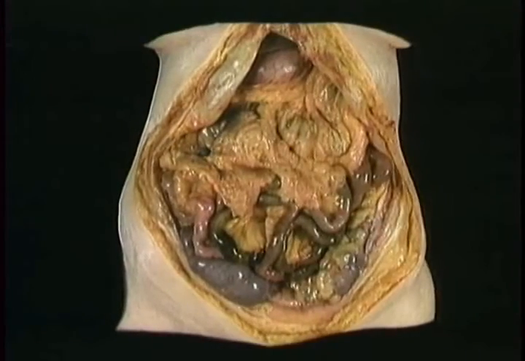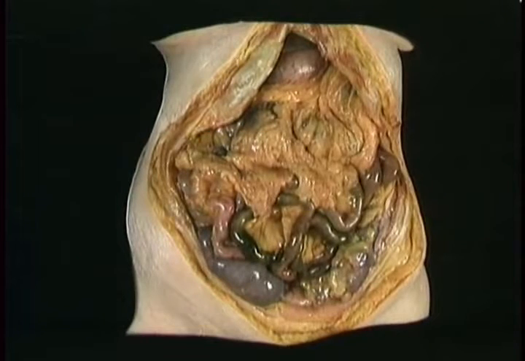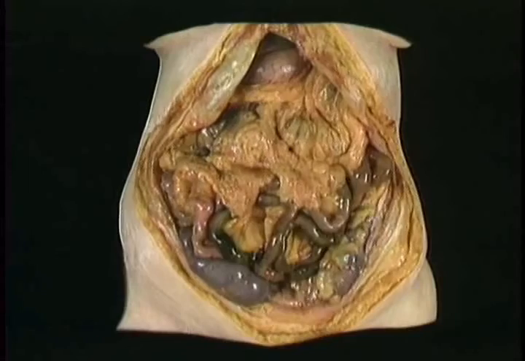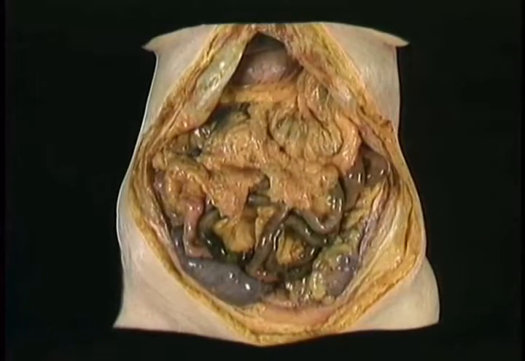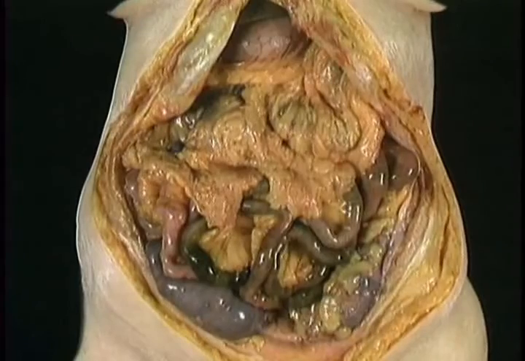We'll look at a specimen in which the full thickness of the anterior abdominal wall has been removed, from an area bounded on each side by the costal margin, the mid-axillary line, and the inguinal ligament. This presents us with a complex spectacle that we'll soon begin to understand. But first we'll focus on the important lining layer of the abdominal cavity, the peritoneum.